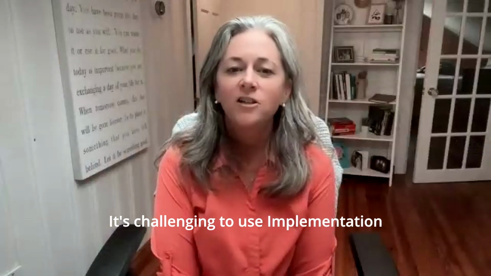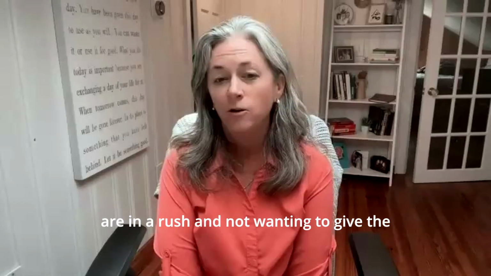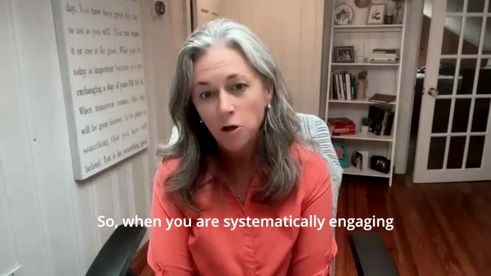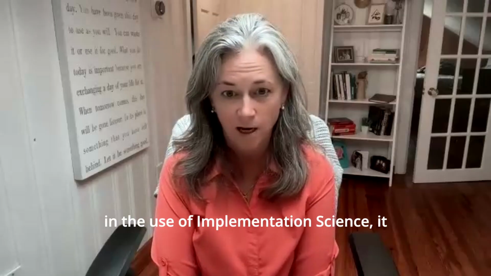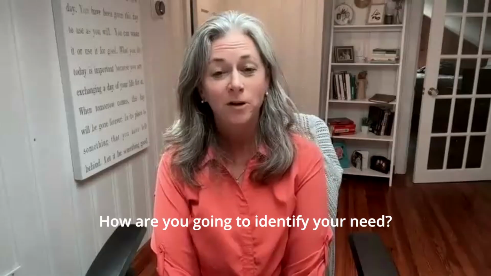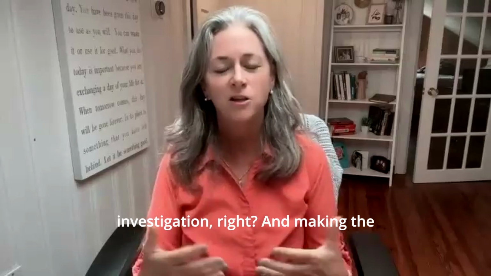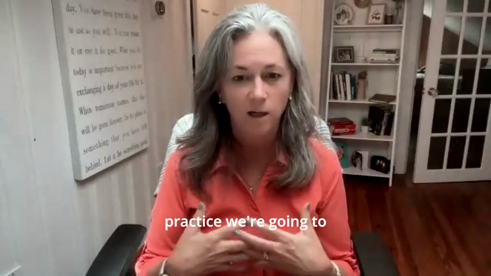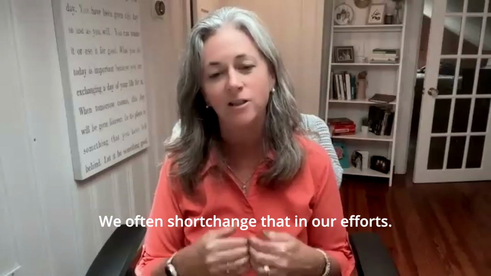It's challenging to use implementation science in different contexts when people are in a rush and not wanting to give the time that implementation takes. So when you are systematically engaging in the use of implementation science, it takes time to do what I would call the good exploration work. How are you going to identify your need? The problem investigation, right? And making the determination and making an adoption decision or selection of what is the practice we're going to put in place to address that. We often shortchange that in our efforts.